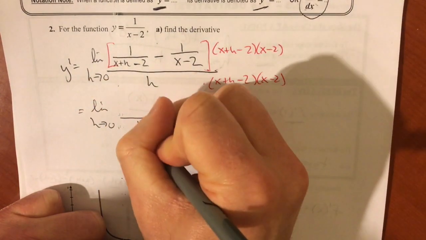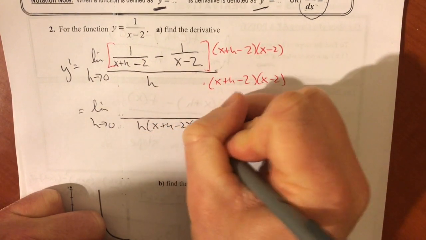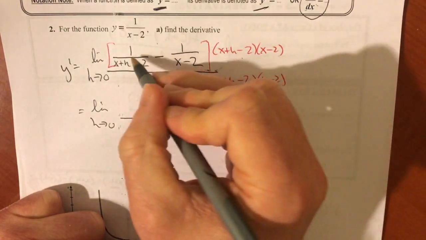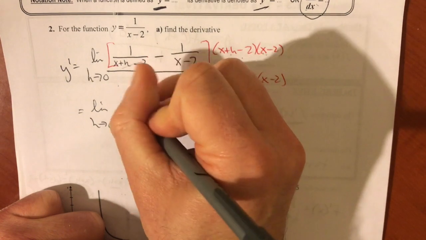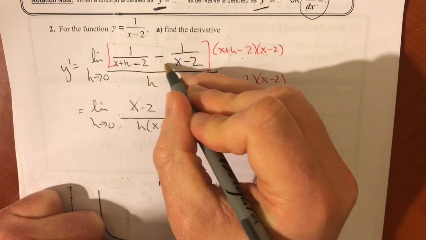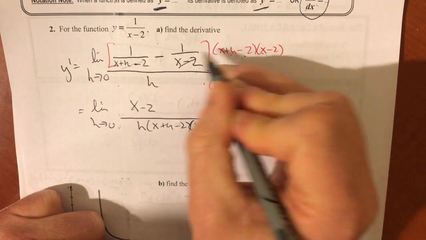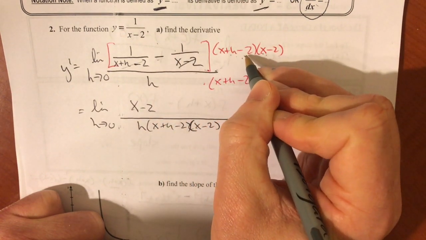Distribute, simplify, these kinds of things are probably pretty easy for you by now if you've been doing the work, the mechanical part of this. Distribute this, x plus h minus 2 is going to be canceled. You're going to be left with x minus 2 times 1. And then here, distributing this to this fraction, x minus 2 is going to cancel, leaving you with negative 1 times x plus h minus 2.